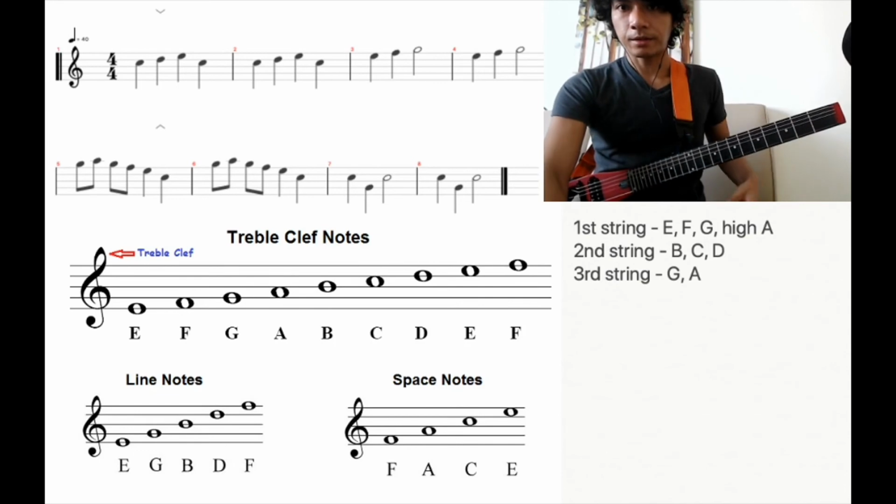Okay, let's move on to this note. What is this note? Check your reference. It is the E note. And if we go on, that's the C note. Next note, what is it? It is a space note. And which space note is it? It's on third space. It is a C note.